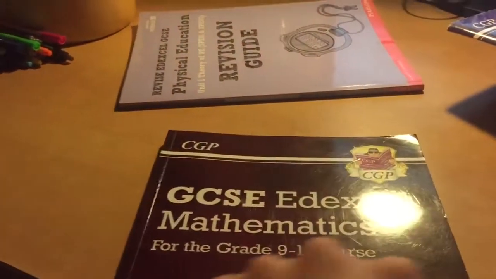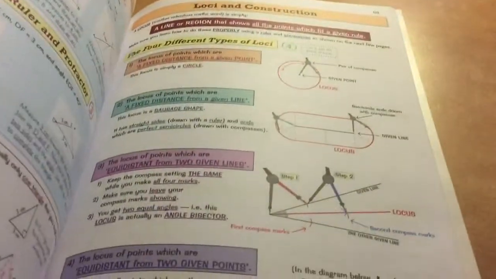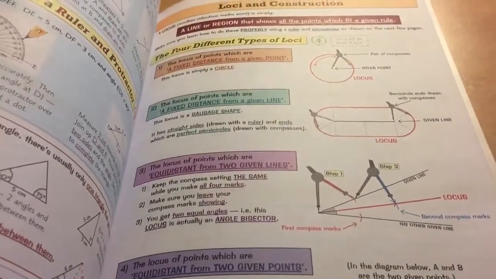So yeah, GCSE Excel Maths. I didn't really use it, but a load of my friends did. This is because I prefer to use the past papers online thing, like what I said with that.